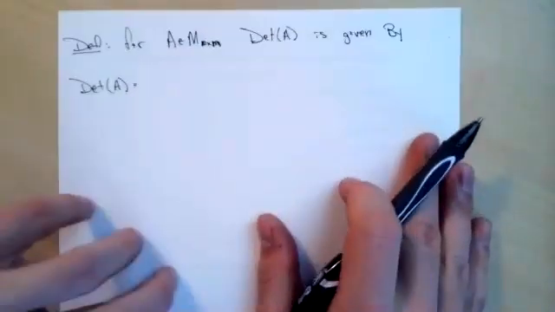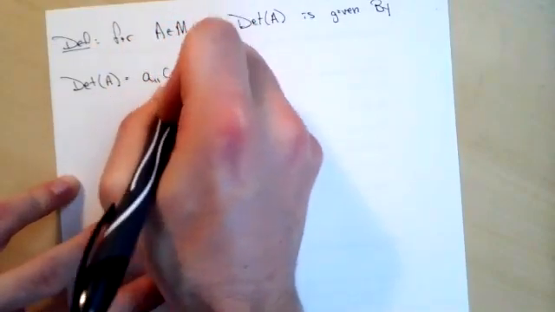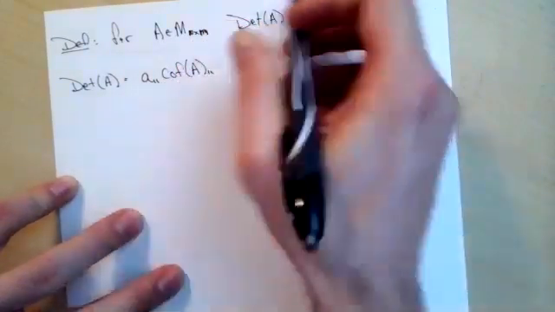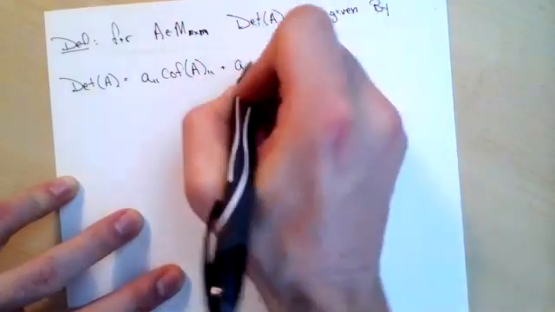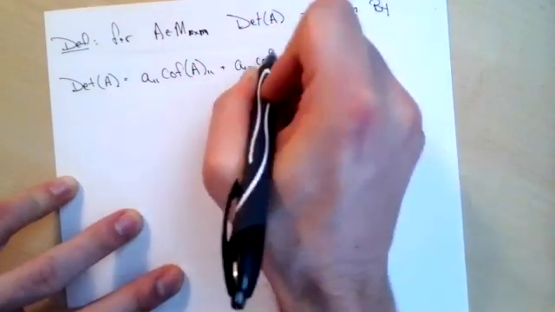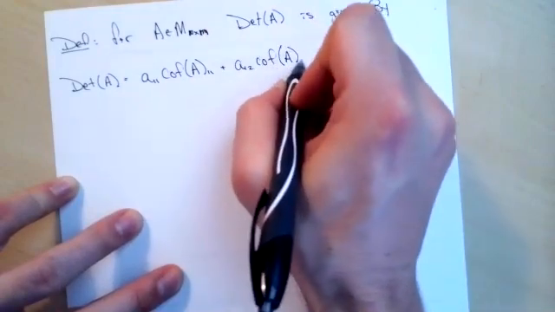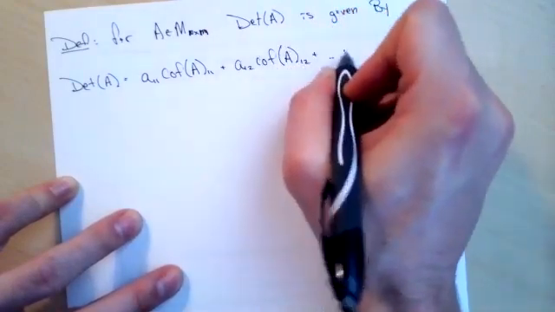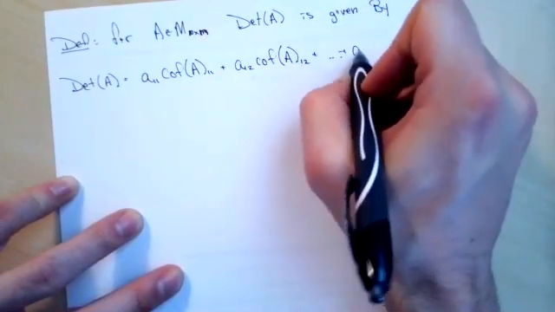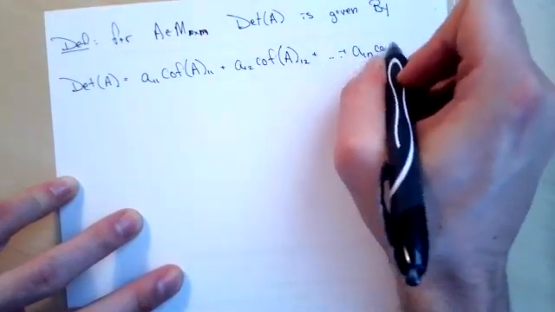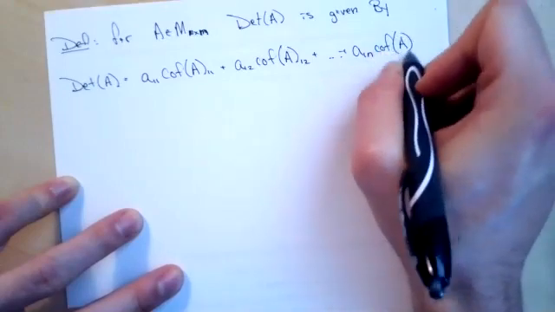So mathematically, it's going to look like this. It's going to be A11 times the 1, 1 cofactor, plus A12 times the cofactor of A12. And you're going to add them all up. So A1n times the cofactor of A1n.